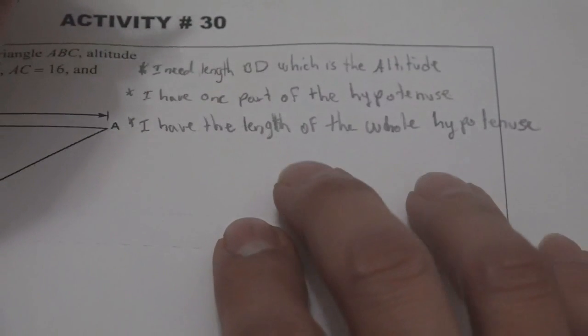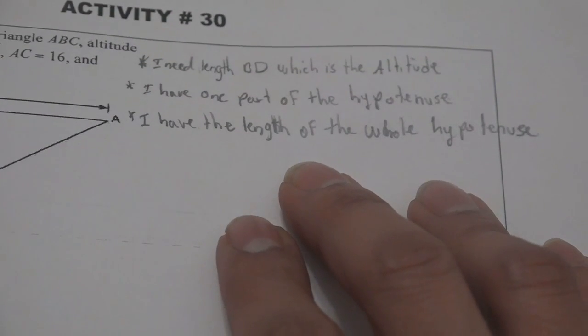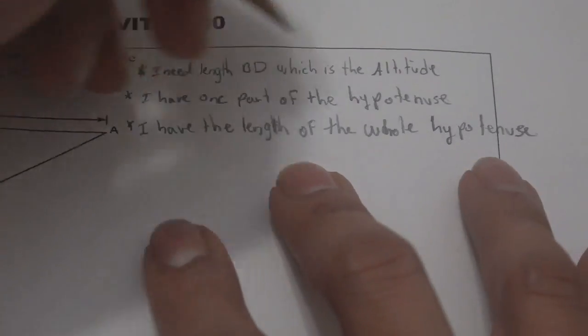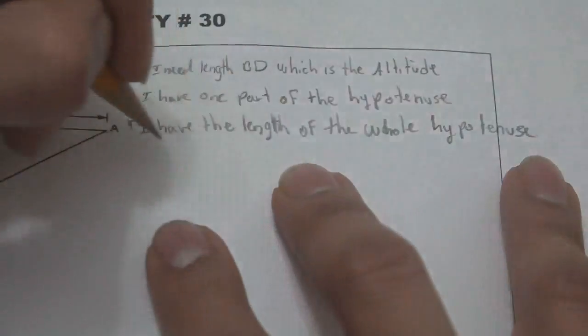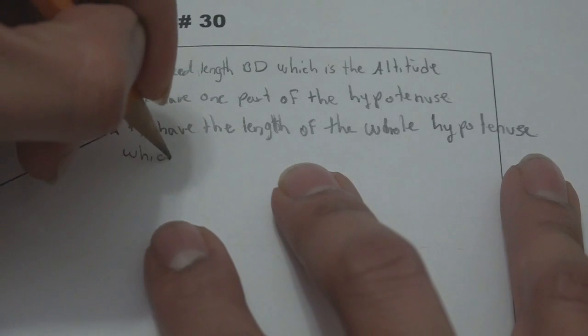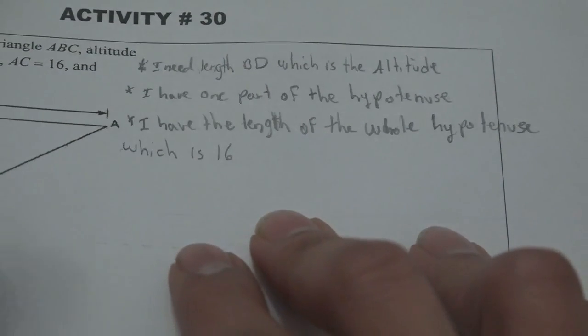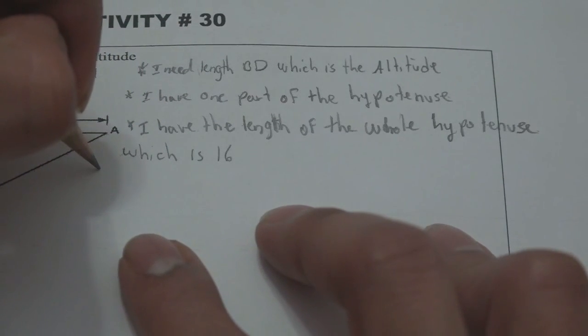So it doesn't matter. So I have the length of the whole hypotenuse, which is basically 16. Okay, that is what you write. That's how you justify stuff.